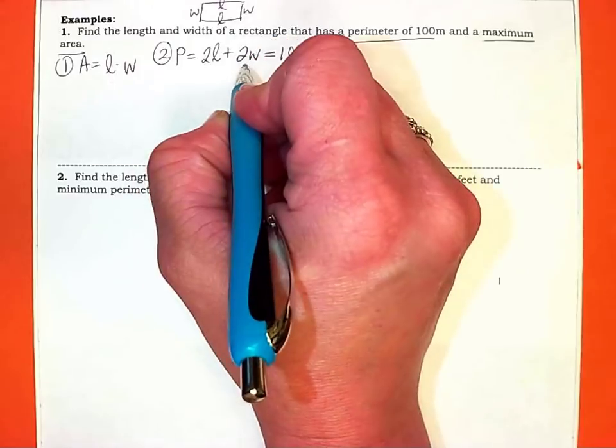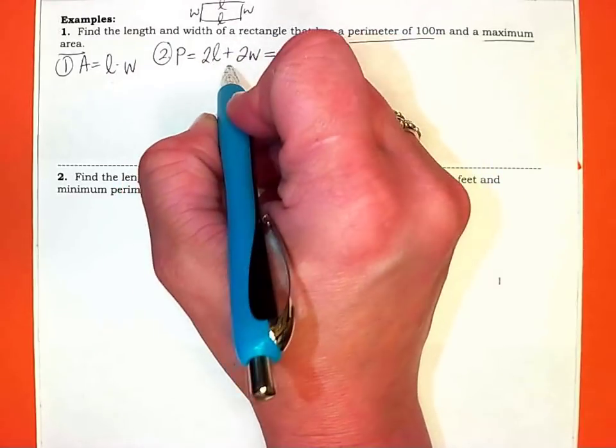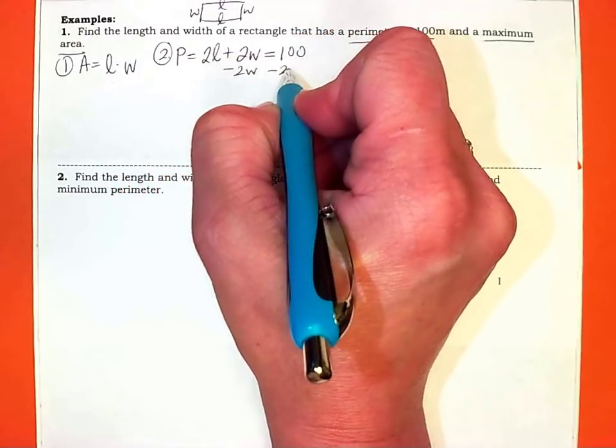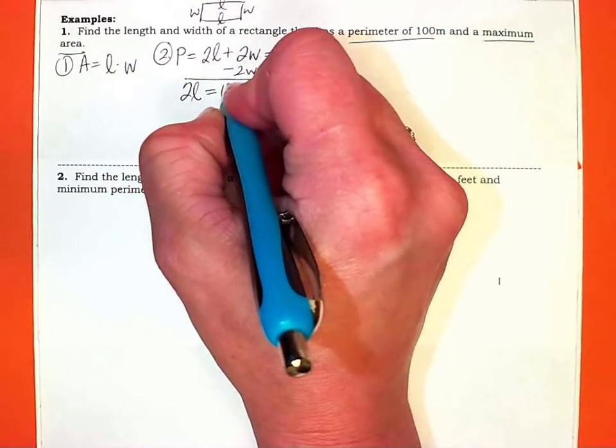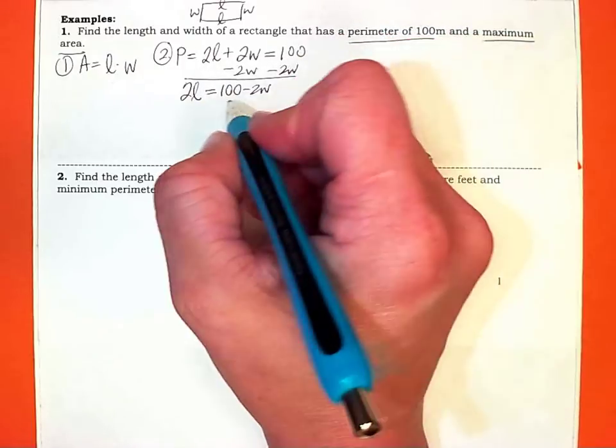So 2L plus 2W is 100. To solve for L, I'm going to subtract this 2W. That's going to give me 2L is equal to 100 minus 2W.